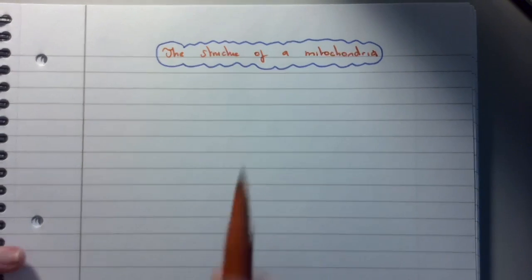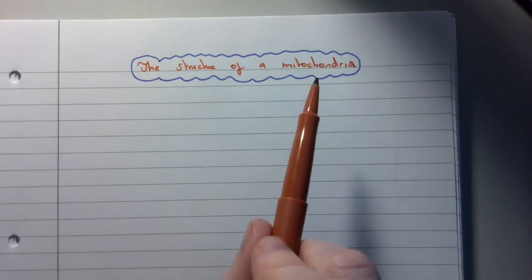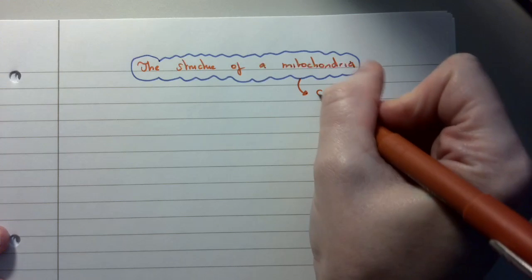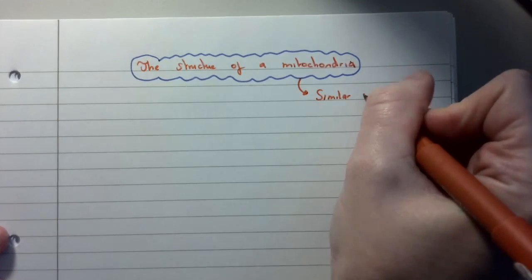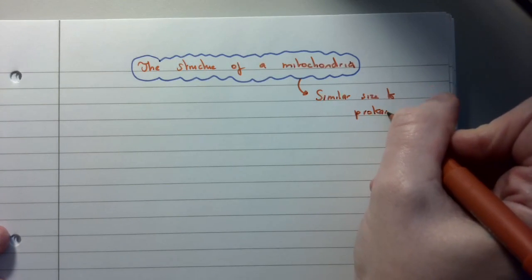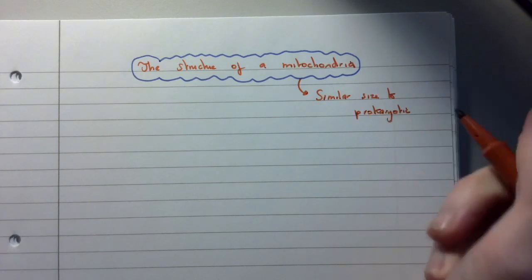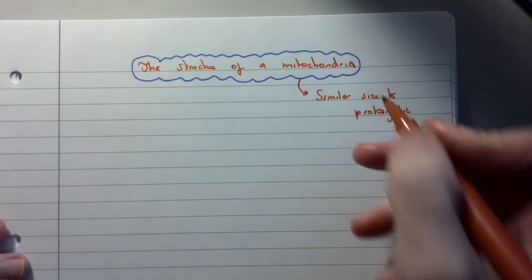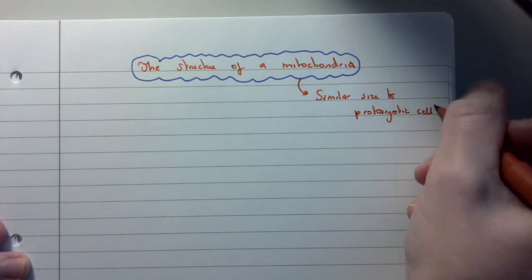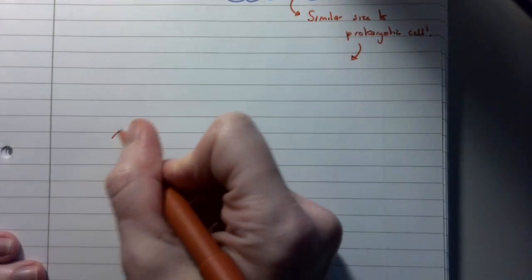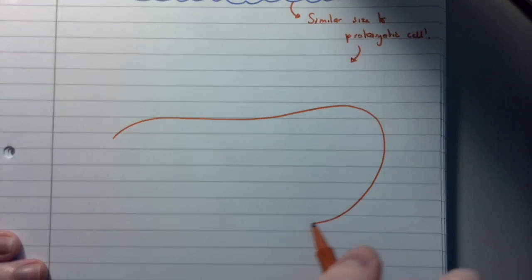So first of all, mitochondria, they're about the same size as prokaryotic cells or bacteria. So I'm going to put similar size to prokaryotic cells, just so you kind of have in your head, when I draw this in a minute, how big in real life it would be. So this is going to be a typical mitochondria. So it has an outer membrane. I'm going to draw it kind of like this.